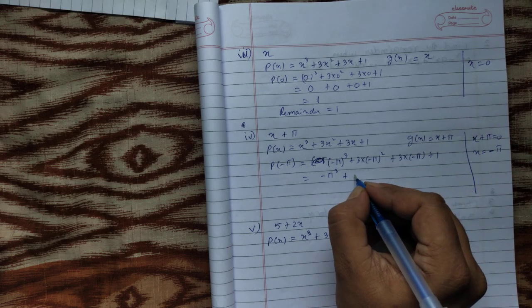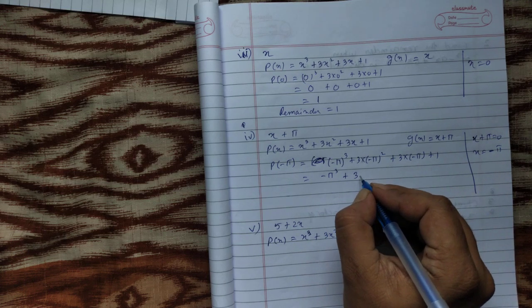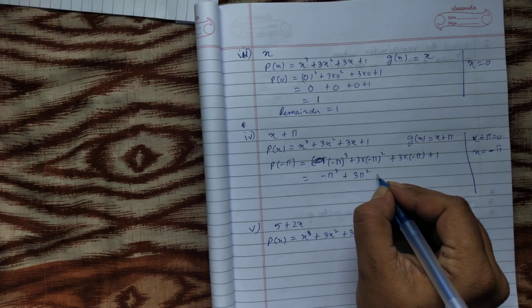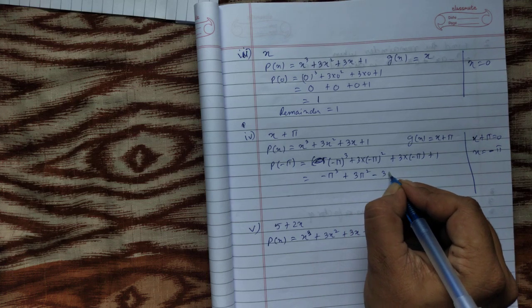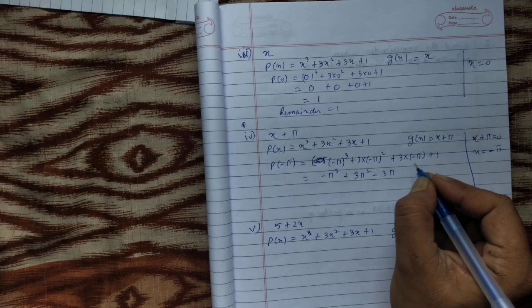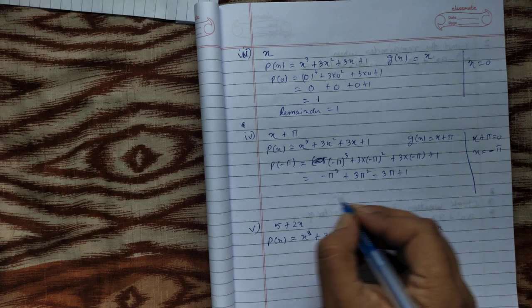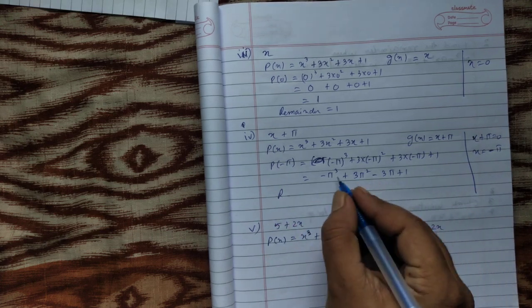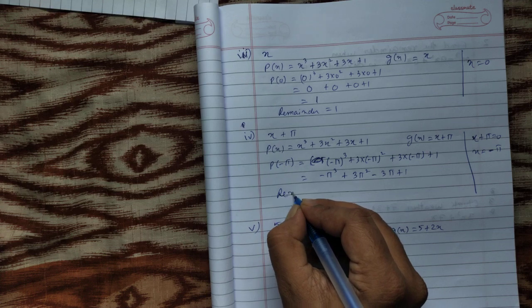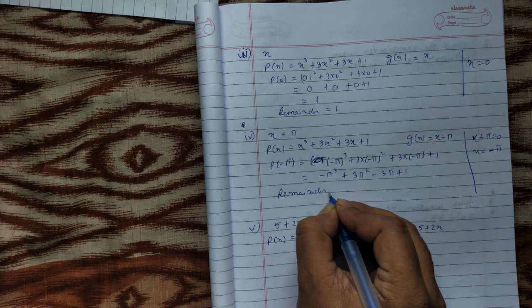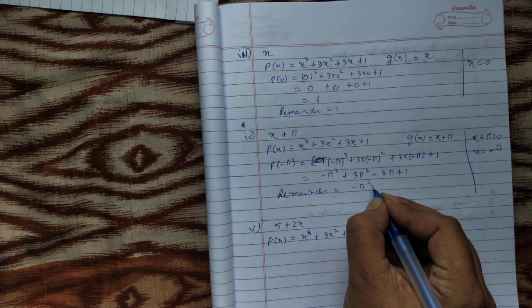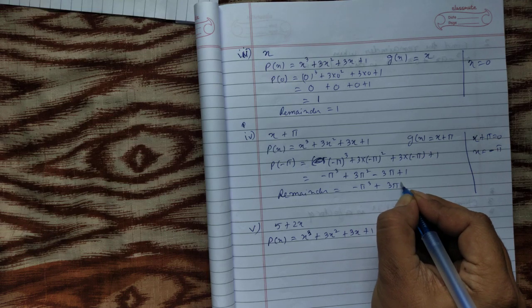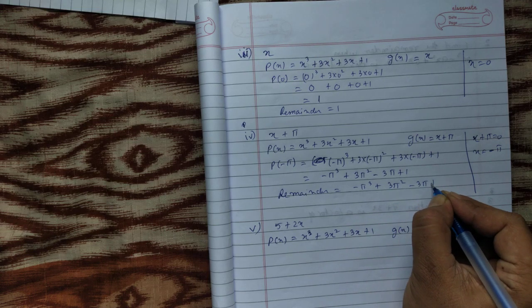This will be positive, so 3 pi square, because a negative number squared is positive. Here minus 3 pi, 3 into a negative number, minus 3 pi, plus 1. So we cannot solve any more here. So the remainder will be minus pi cube plus 3 pi square minus 3 pi plus 1.